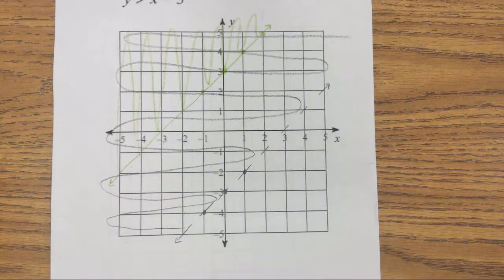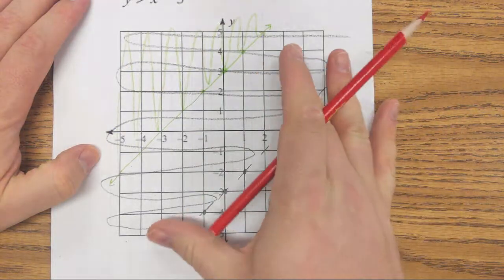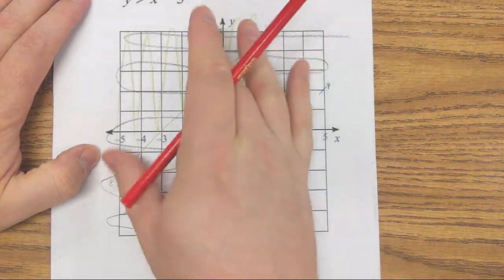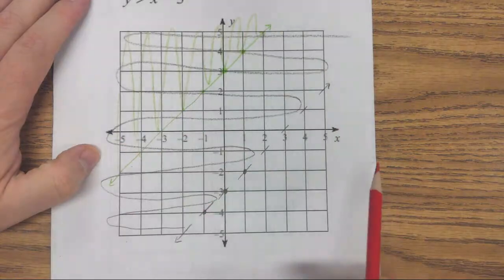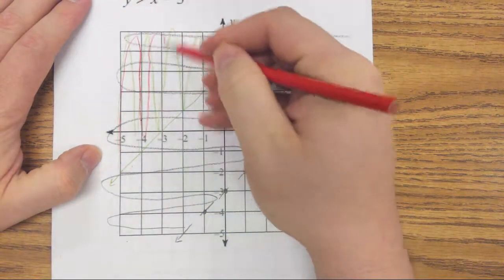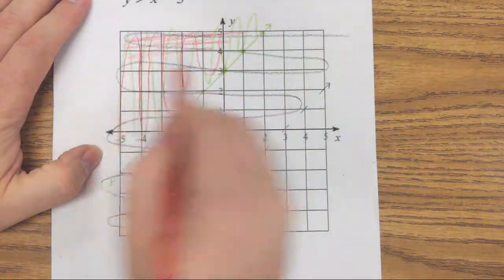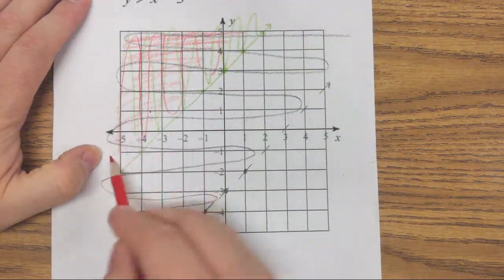So, as far as my solution goes, my solution is where this shading overlaps with this shading. So my solution is all of this area up here. It's all of this. That's my solution.